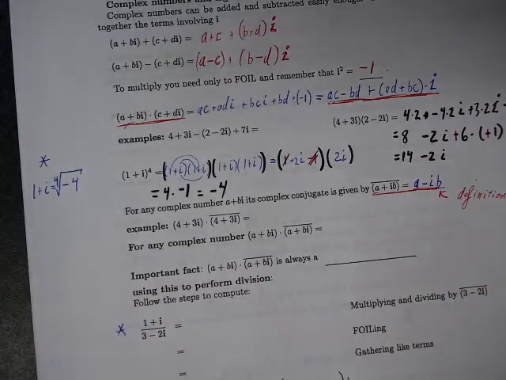And that's just a definition. Whenever I say a plus ib and I draw a line on top of it, I just mean take the complex part and stick a negative sign in front. So let's see an example of this being used.